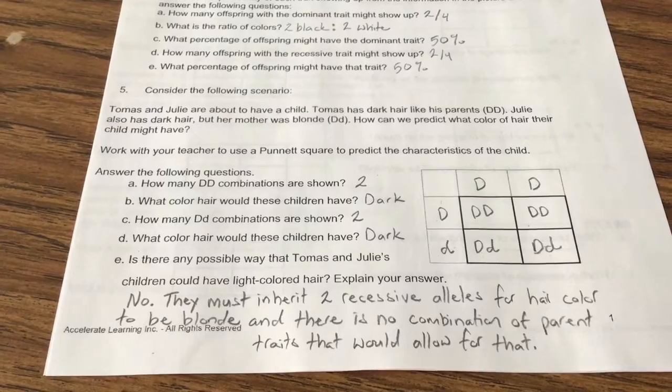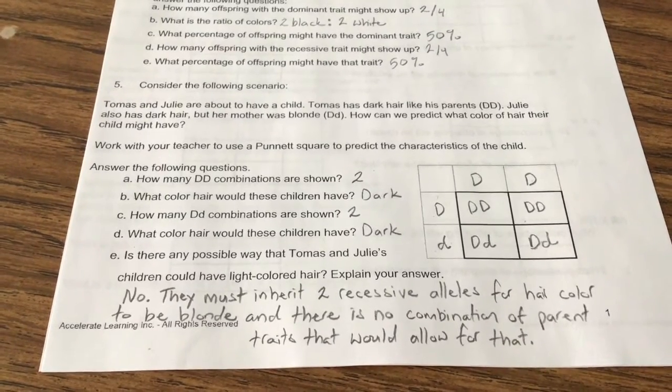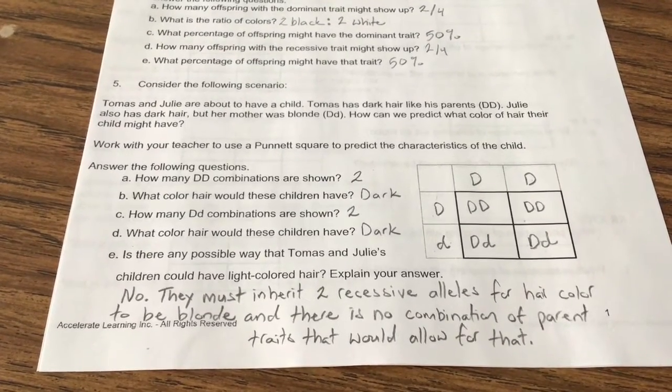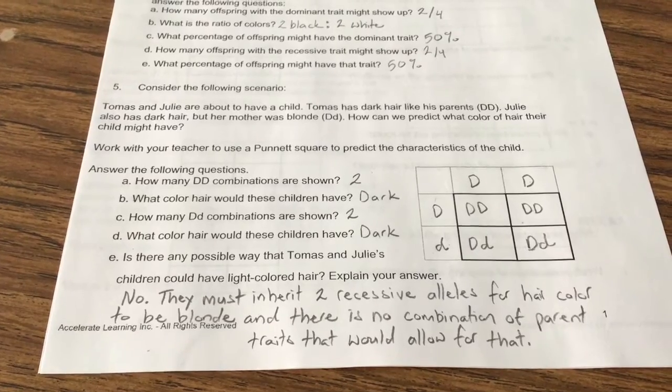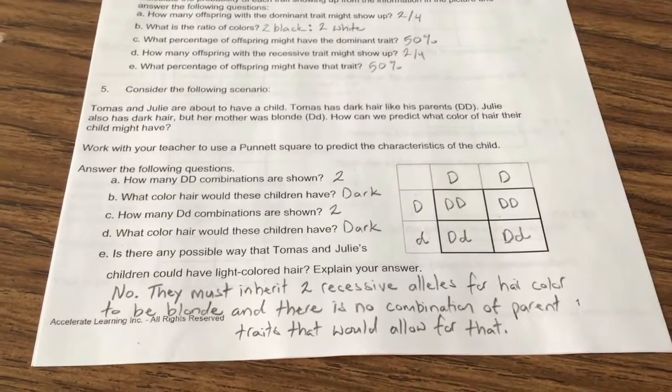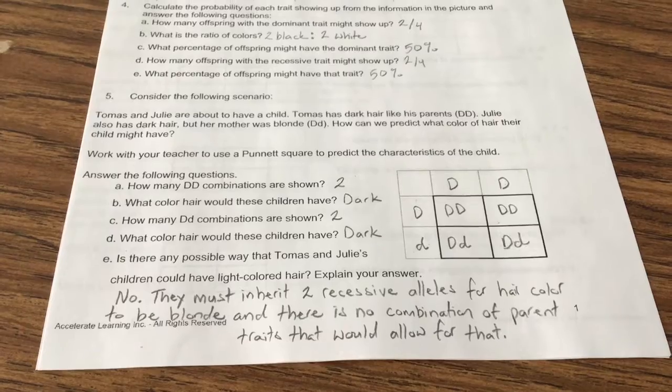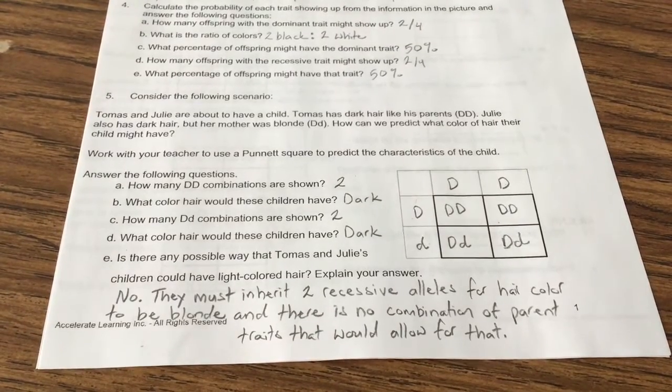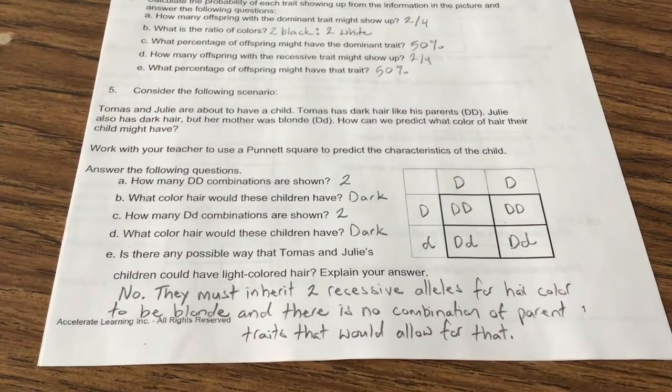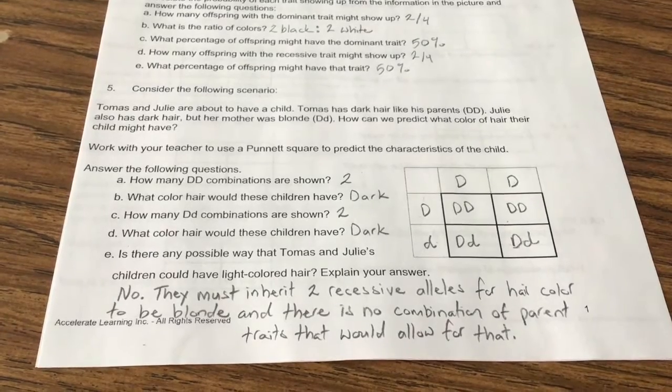Question E says, is there any possible way that Tomas and Julie's children could have light-colored hair? Explain your answer. Well, I said no. They must inherit 2 recessive alleles for hair color to be blonde, and there is no combination of parent traits that would allow for that.